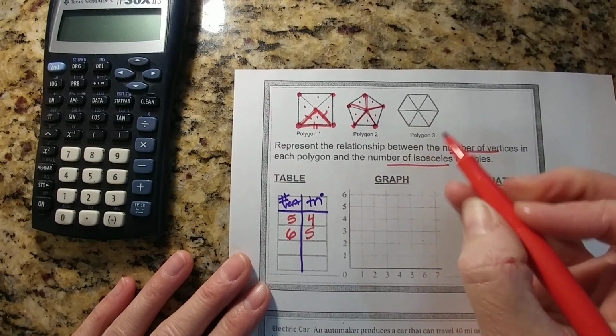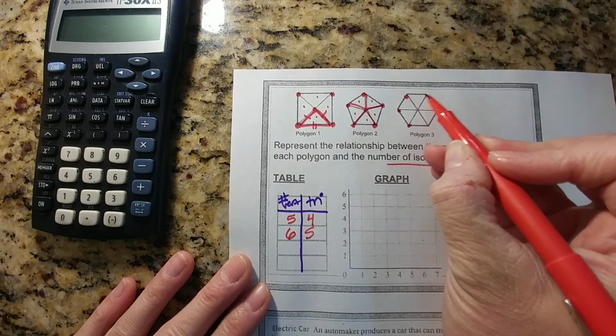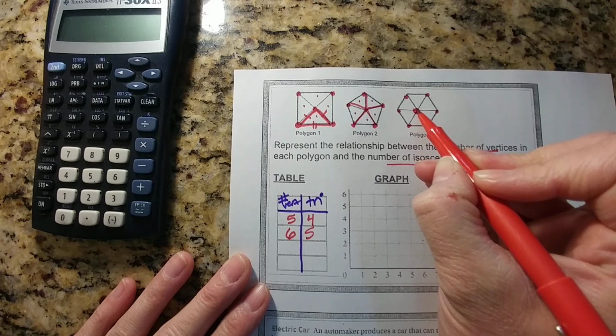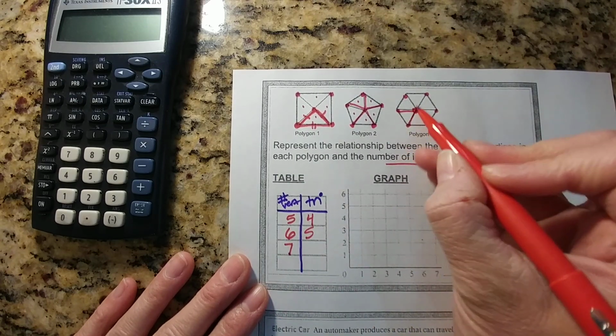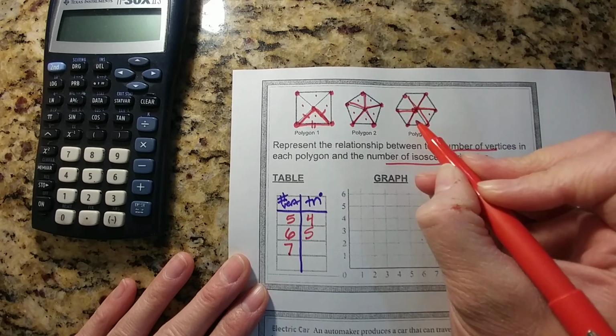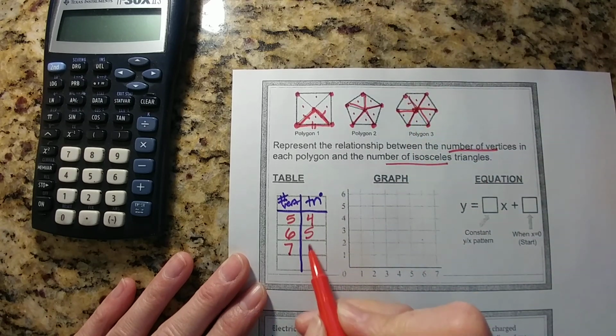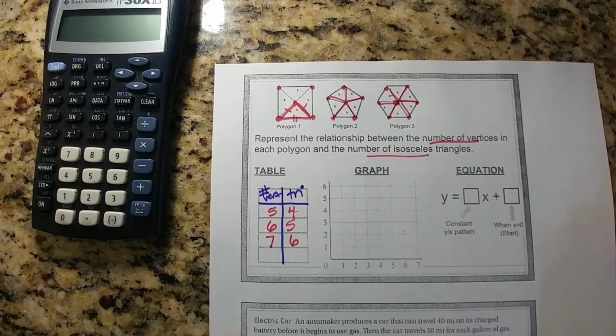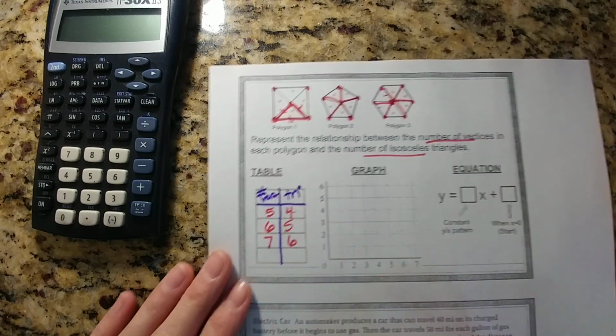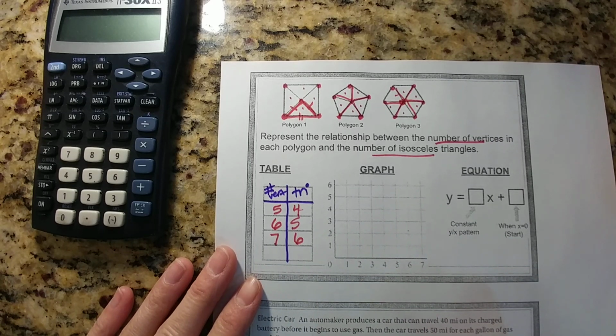Let's try this one. So here I got 1, 2, 3, 4, 5, 6, and 1 more in the middle, 7 vertices. And if I look at how many triangles it makes, 6. So again, that pattern's consistent. It's one less each time. Well, let's graph it. And let's see how this actually looks on the graph. It should be a linear relationship.